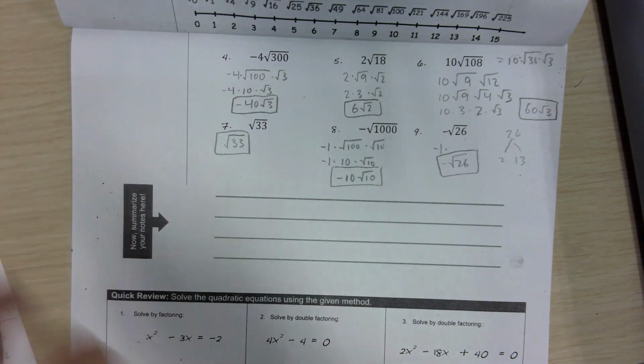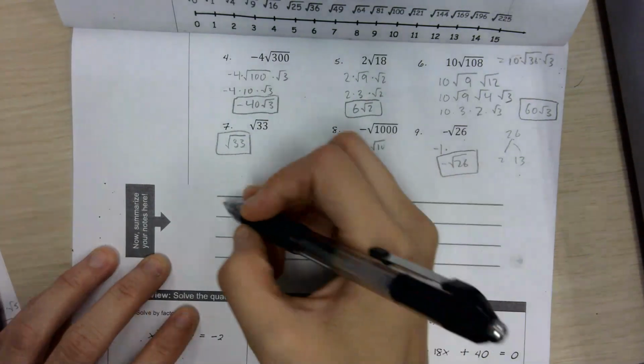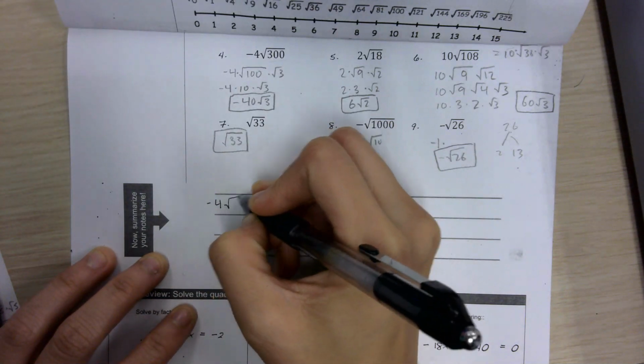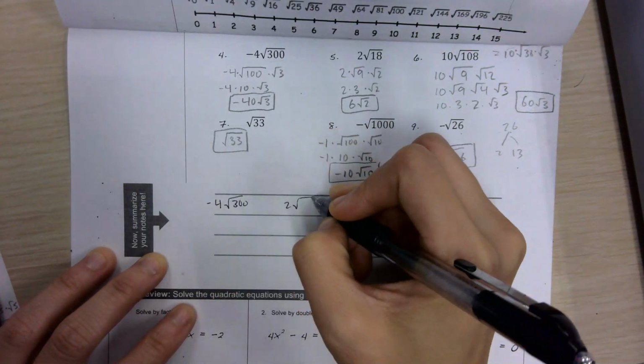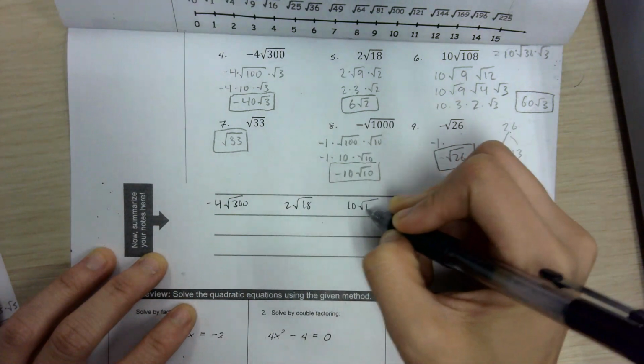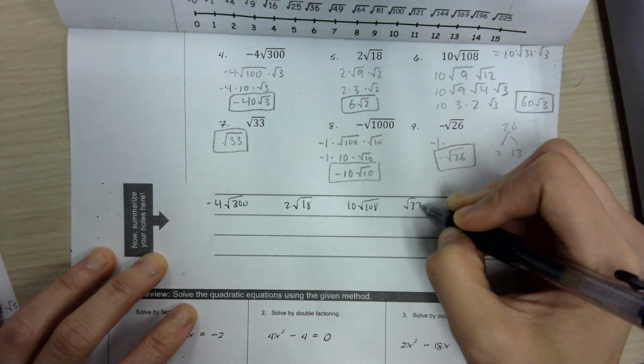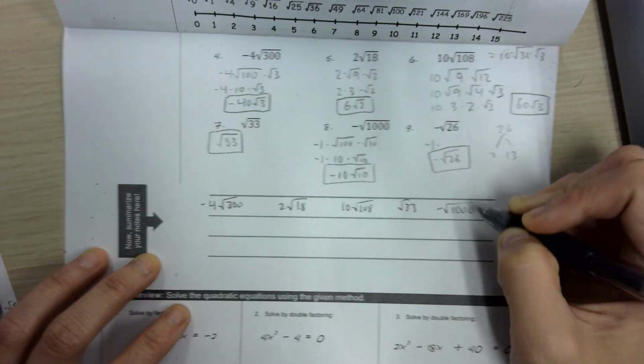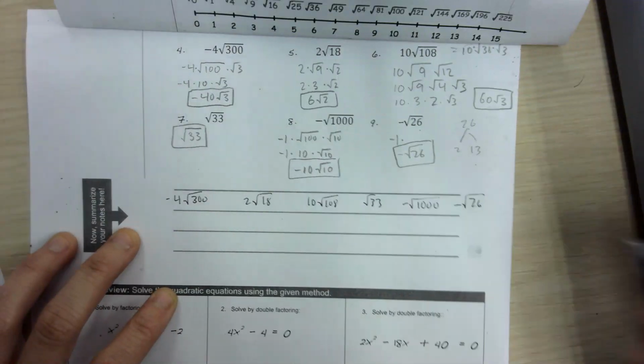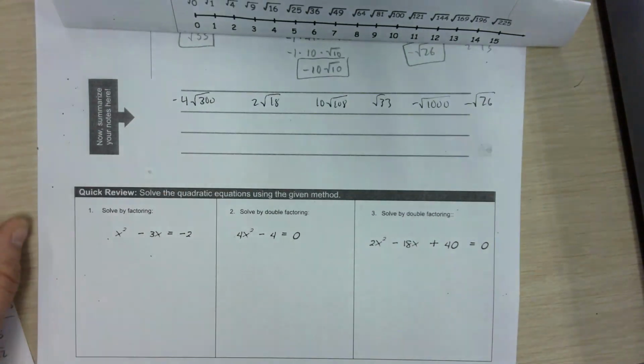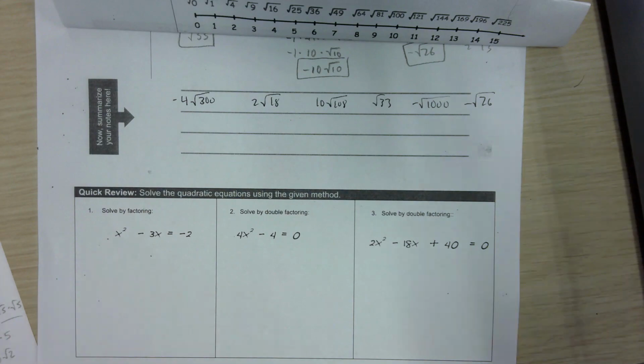Otherwise, I'll do them again with the tree method. So we have negative 4 root 300, 2 root 18, 10 root 108, root 33, negative root 1000, and negative root 26. This might take longer, but it's a little more intuitive for some people.